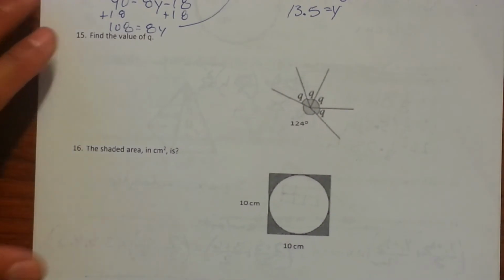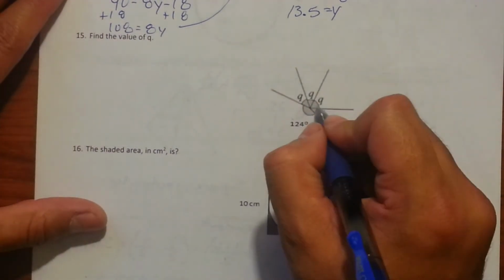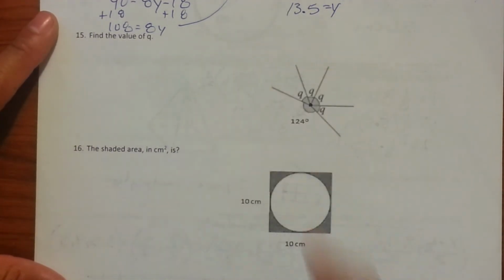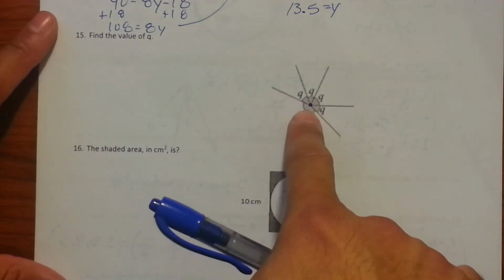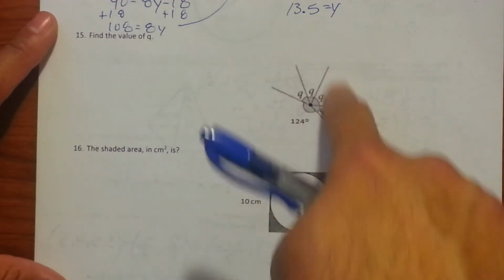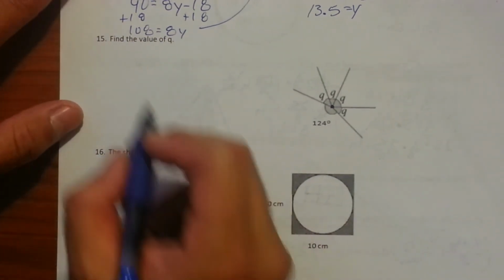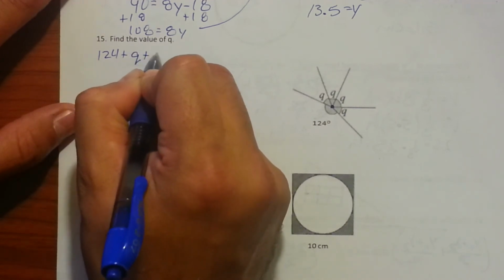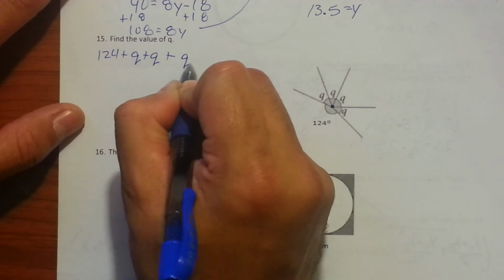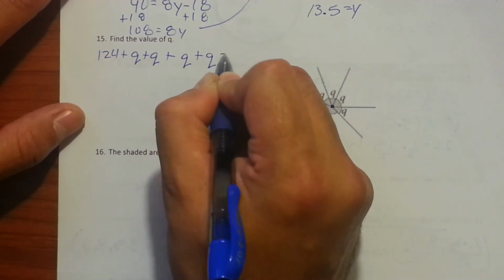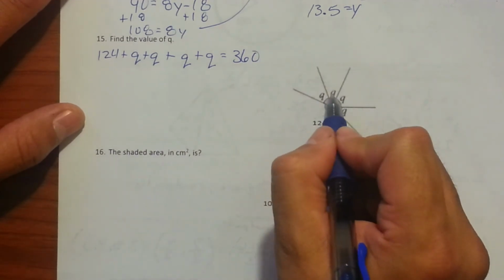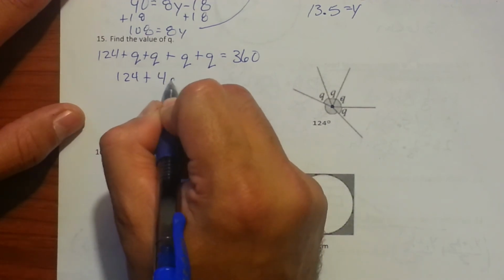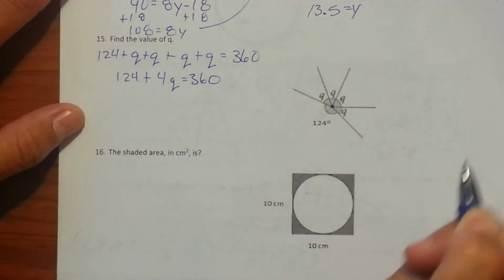Now on number 15, find the value of Q. If I'm looking at here, I have a central vertex, so all of it around there needs to add up to 360. So I'm going to list this out. I'm going to say 124 plus Q plus Q plus Q plus Q has to add up to 360. 1, 2, 3, 4. Yes, I have all four. So 124 plus 4Q equals 360.